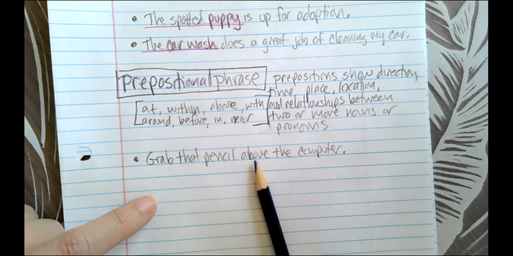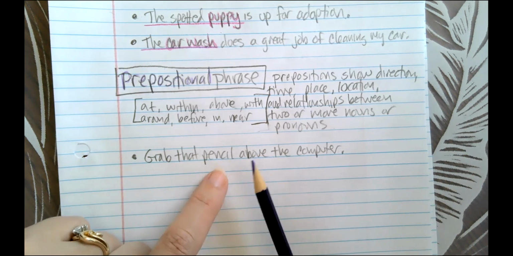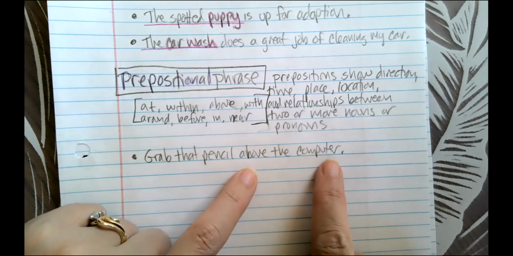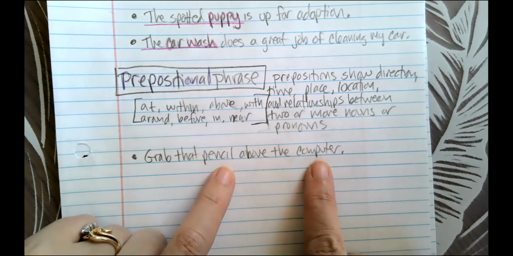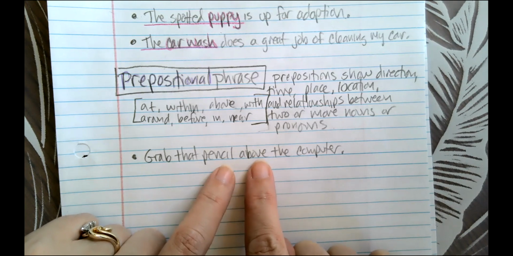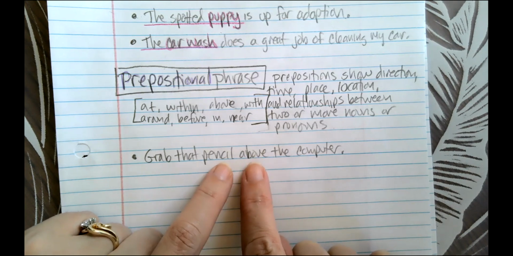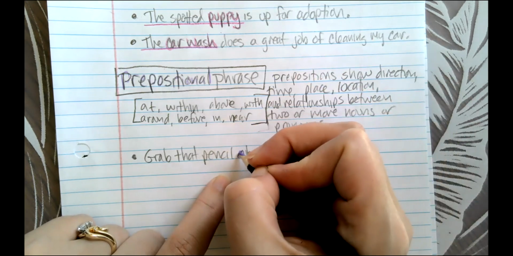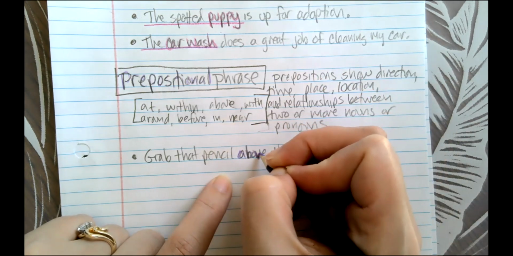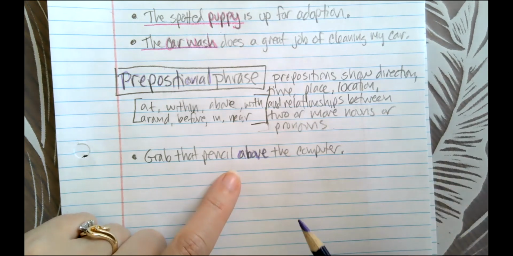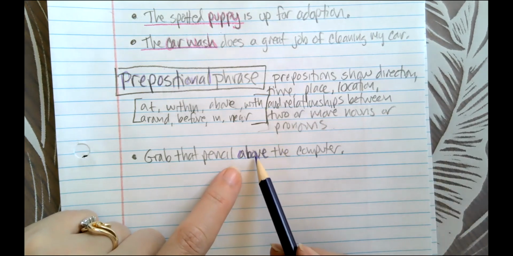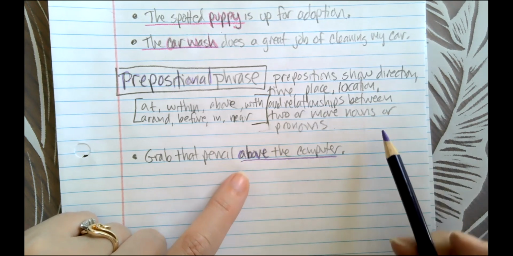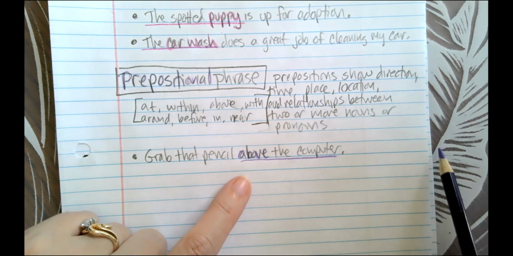Above is a preposition. It helps us know the relationship between pencil and computer, that the pencil is above the computer. So it shows us the relationship between them. It also tells us the direction of where or the location of where the pencil is. So above is our preposition. So let's go over above in purple. Okay, and then the whole prepositional phrase is going to follow the preposition. Above the computer.